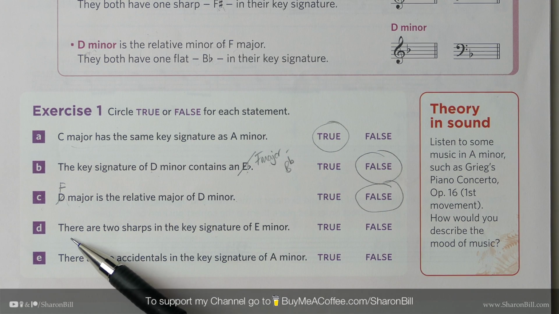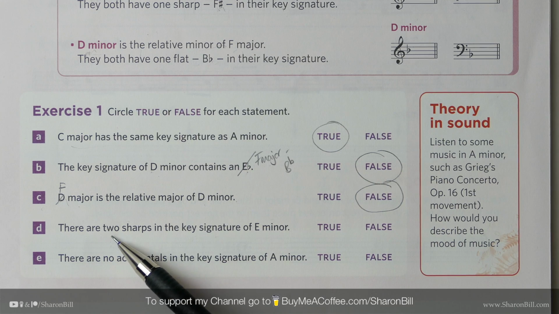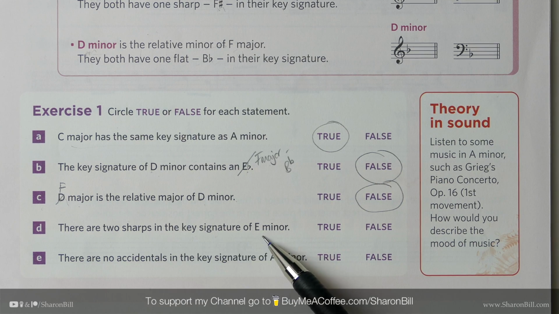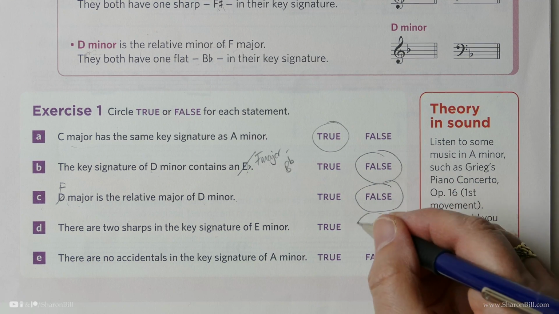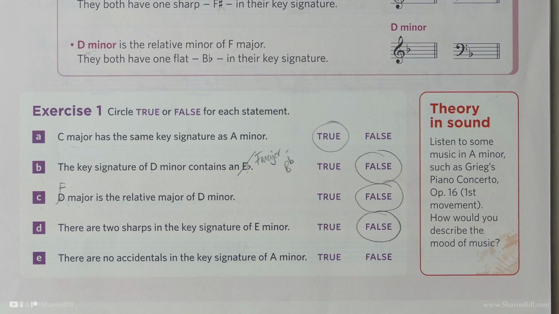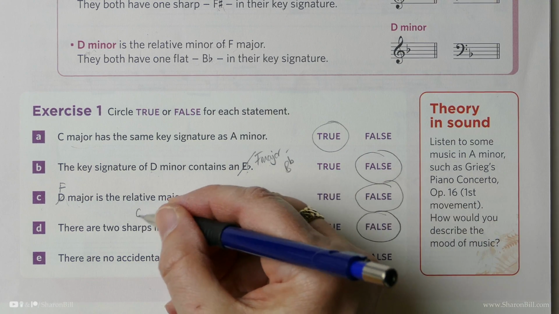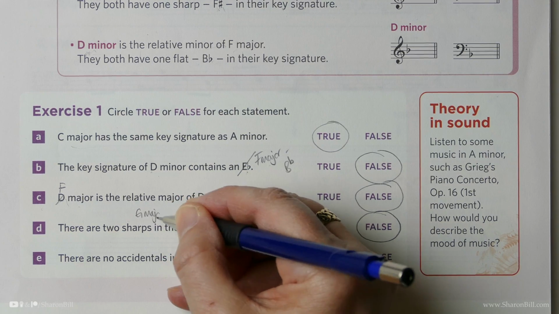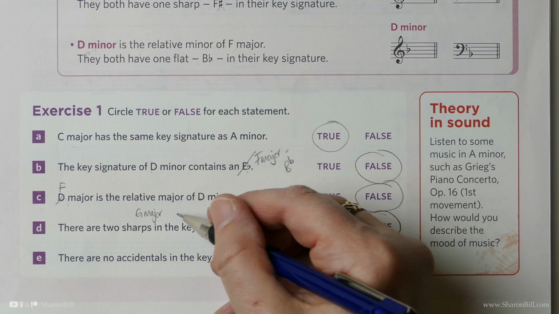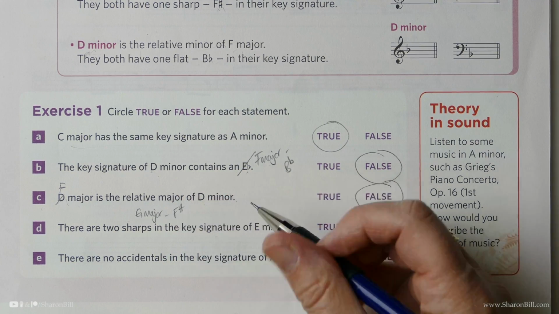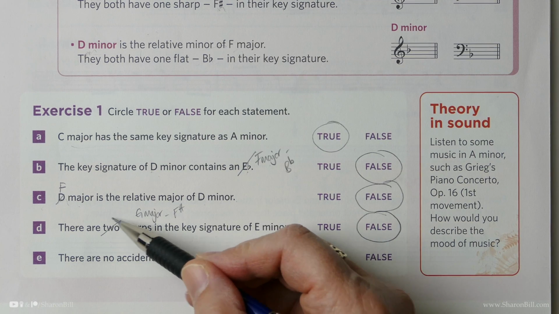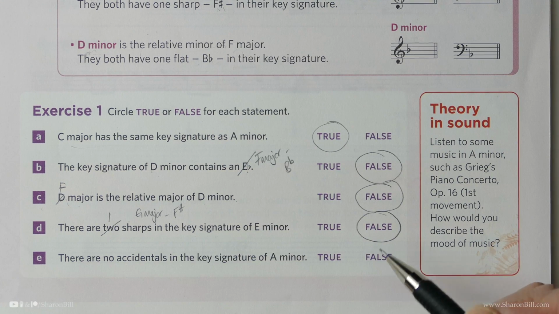Carrying on, is it true or is it false that there are two sharps in the key signature of E minor? This again is false, because E minor is related to G major, which has a key signature of F sharps, and so there is only one sharp in the key signature, not two.